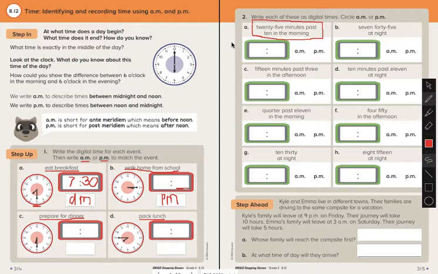Okay, so let's look at the clues. 25 minutes past. That means the minutes have to go on the right side of the colon. So it's 25 minutes past what hour? 10. Did it tell us if it was AM or PM?